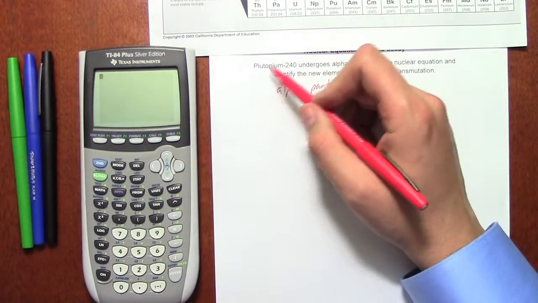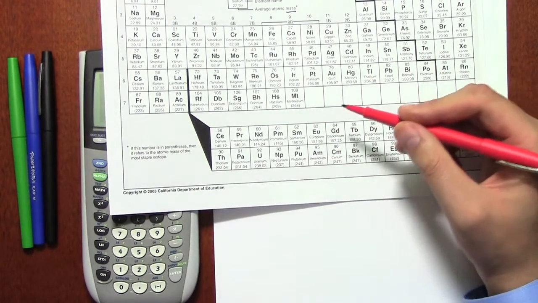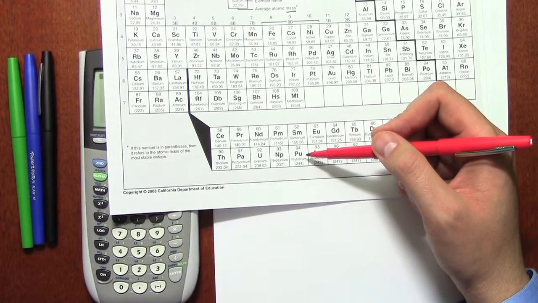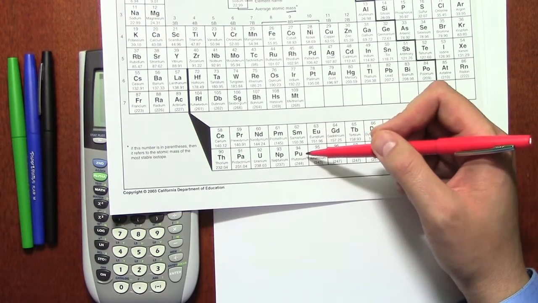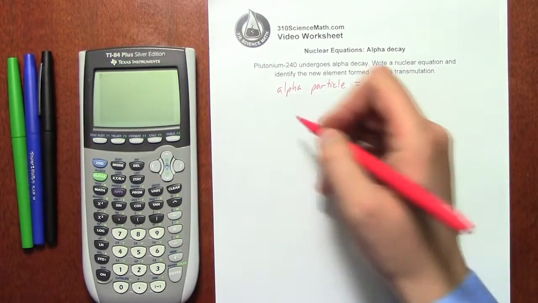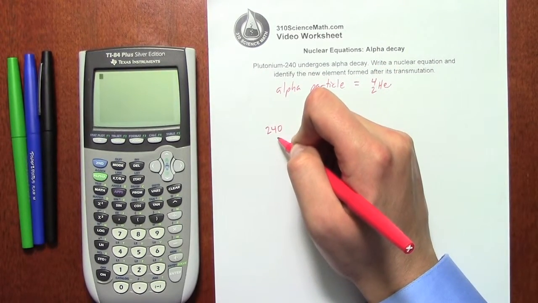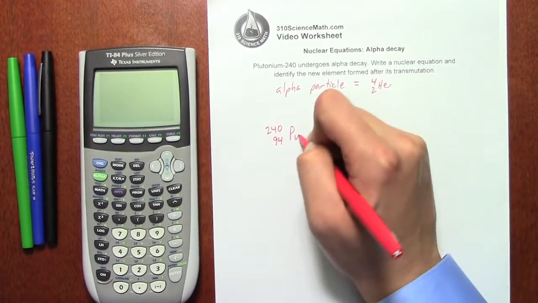All right, well, we're dealing with plutonium-240. So in the periodic table, all the fun radioactive stuff is generally down at the bottom. You can see that plutonium has atomic number 94, and it's symbolized Pu. All right? Sorry, plutonium. All right, anyway, that's just a little joke. So let's write plutonium. It's got an atomic number of 94, as we said. All right, so that's plutonium.